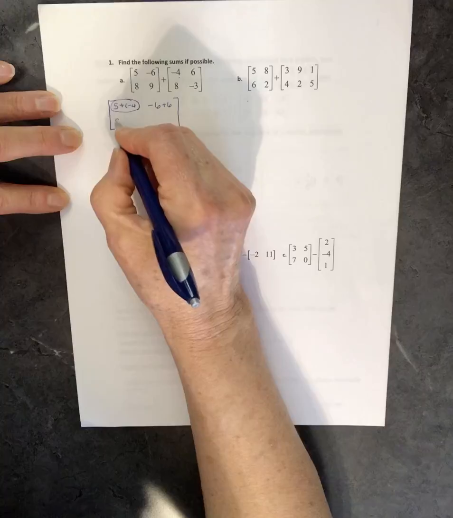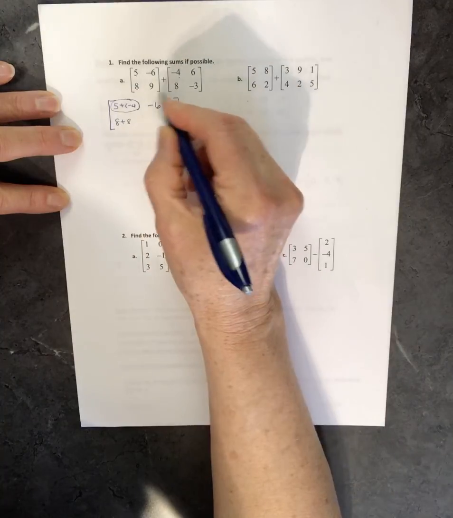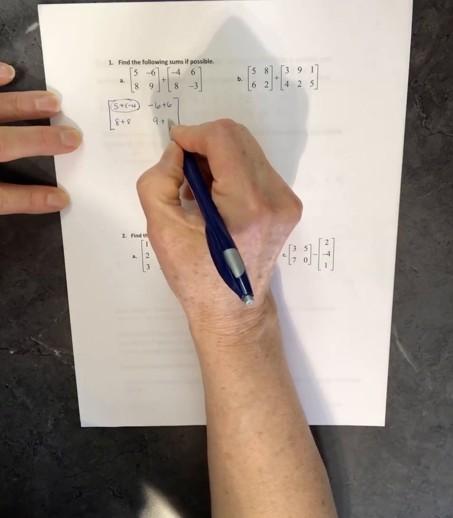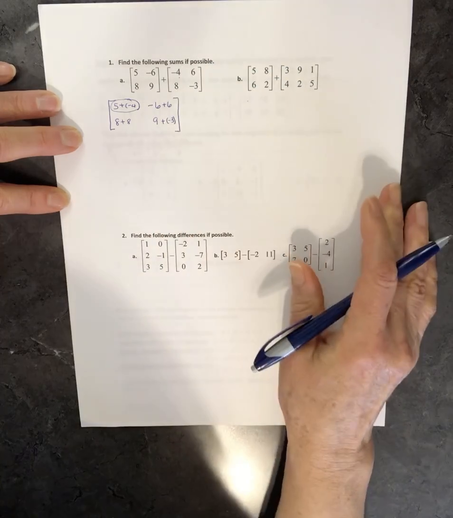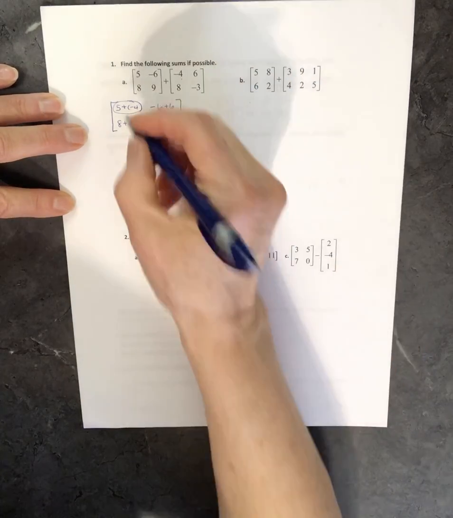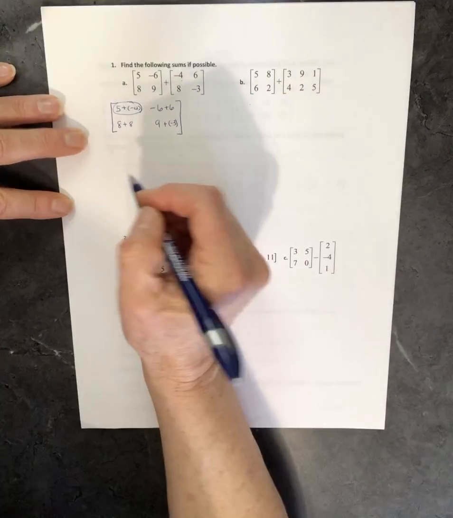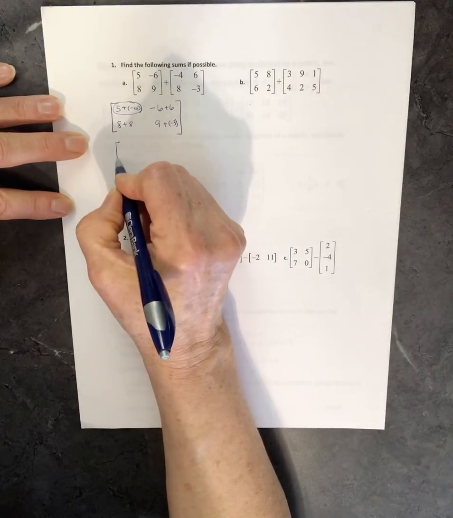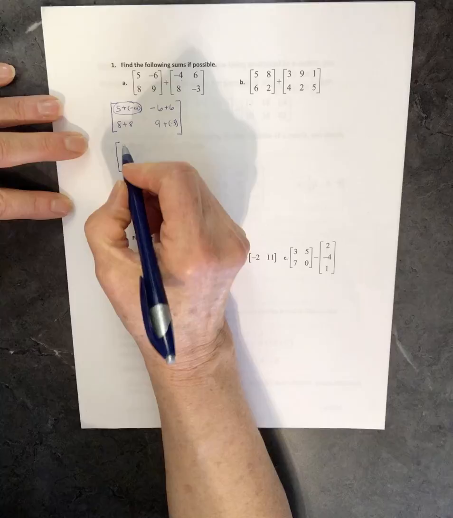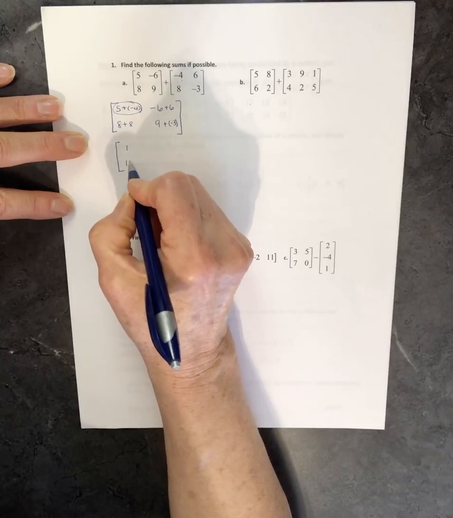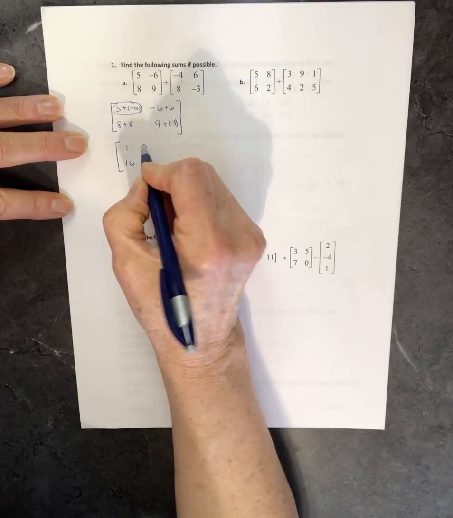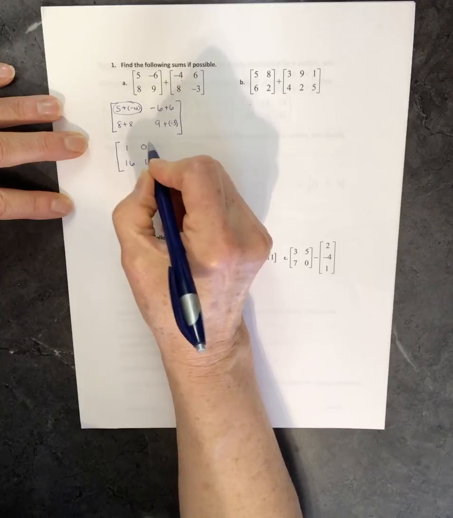I've got 8 plus 8, and then I've got 9 plus negative 3. I don't normally use double signs, but occasionally I do, and I tend to do that here so I can distinguish between add and subtract. Once I do the arithmetic, I'll have a 1, a 0, a 16, and a 6.